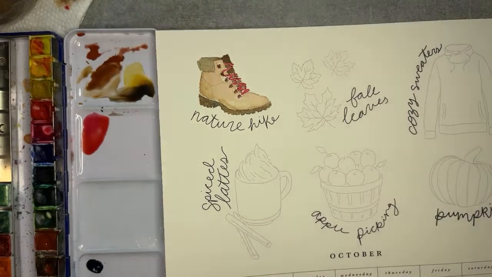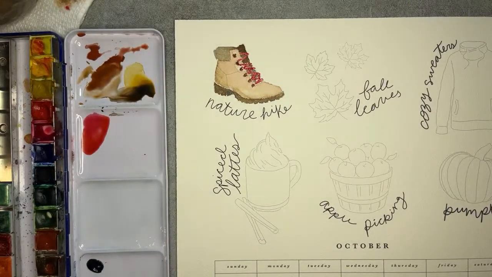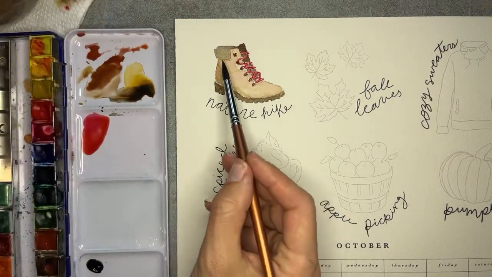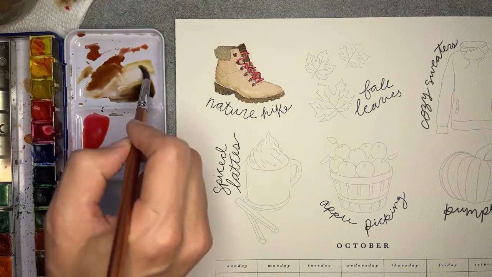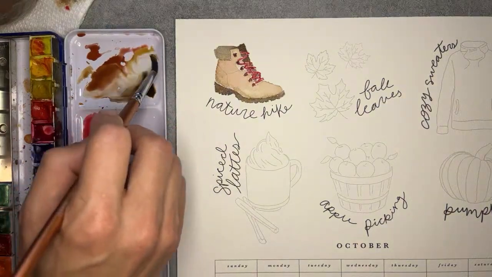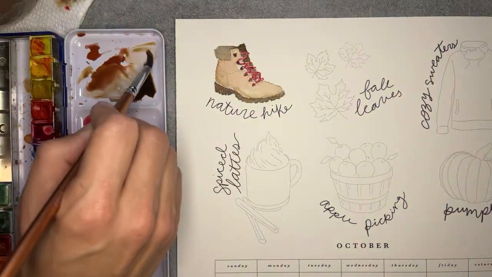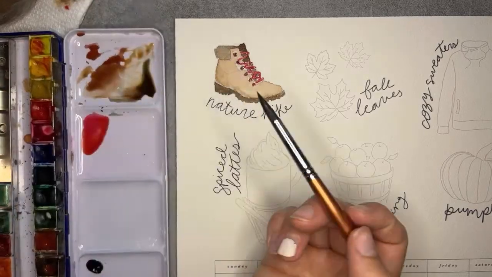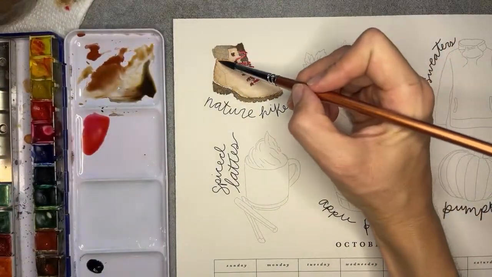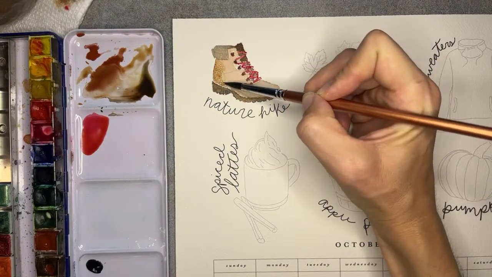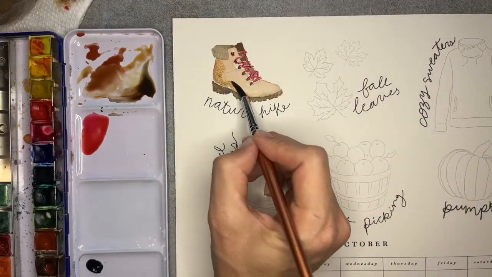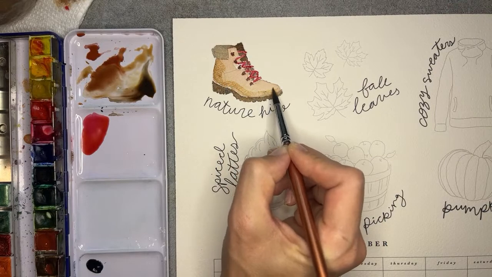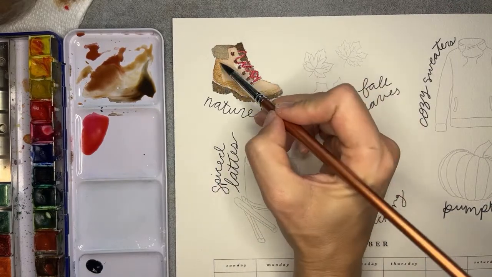Okay, so our boot looks pretty basic right now. What we can do, if yours got a little flat like mine, so I want to add a little more richness and color to it, I might grab a little bit of that yellow ochre and mix it with some of our browns. And now I'm just going to run my brush right along that area that I had painted before.